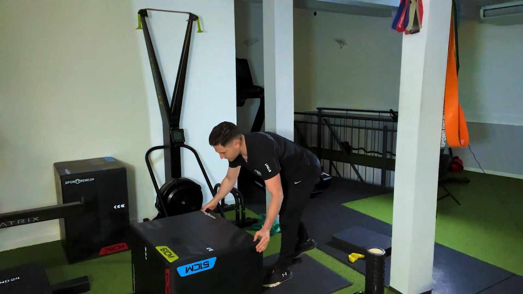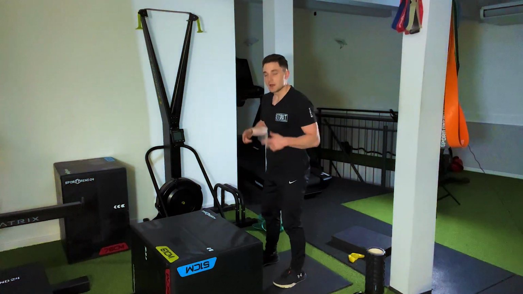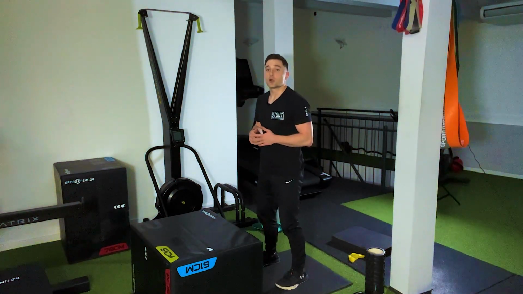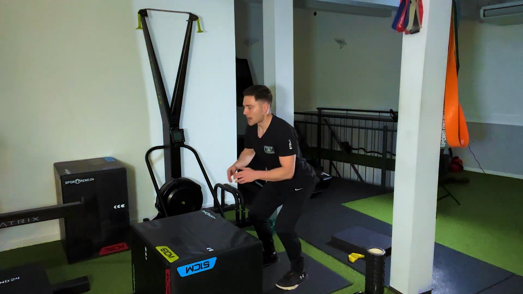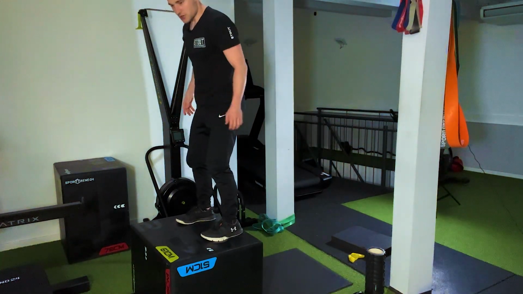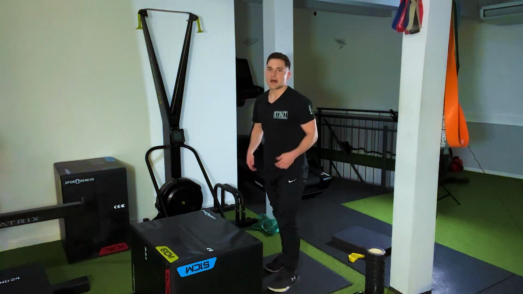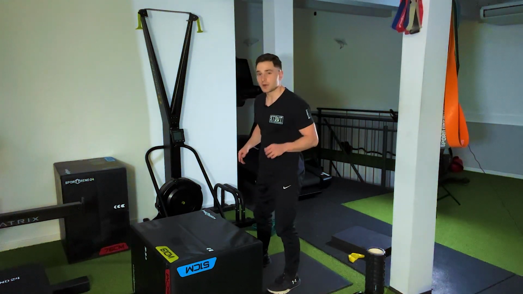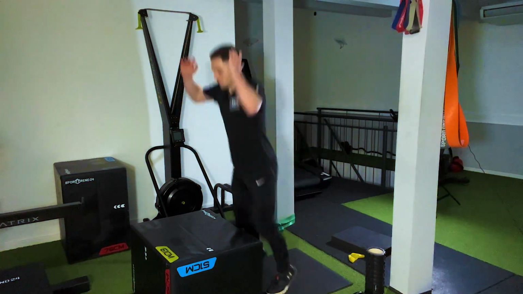Goal for us here is going to be to land in the exact same position from which we started. So we're going to start here in this bottom position, this quarter squat position. Explode up, try to land with straight feet. If you want, you can add in a counter movement. We're going to perform about 5 repetitions only here.